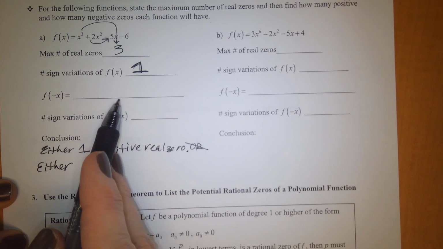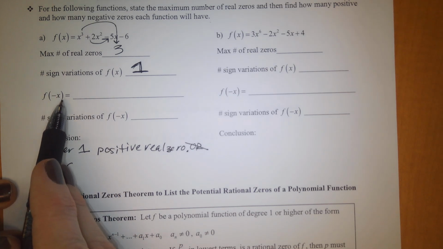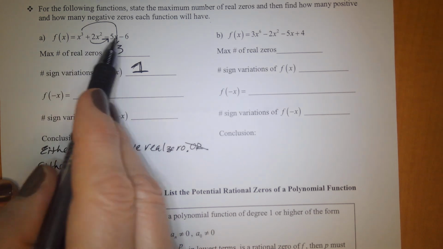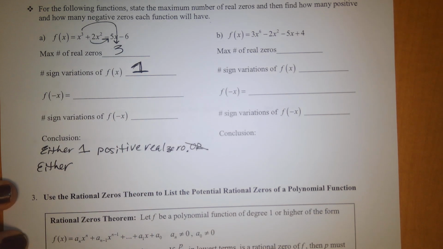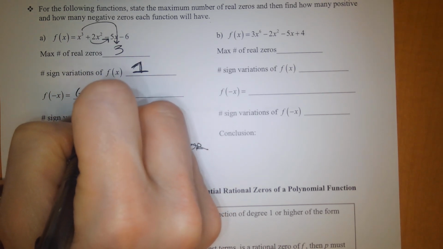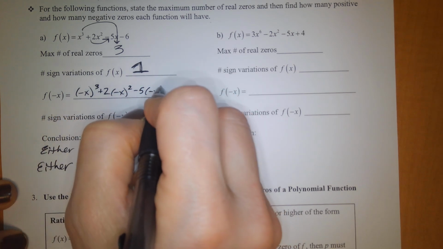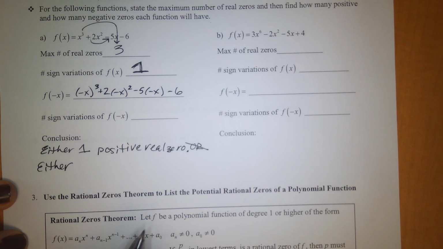To do the negative zeros, the possibilities will be the number of sign variations when I plug negative x into the function. So if we plug negative x into the original function, we're going to get negative x cubed plus 2 times negative x squared minus 5 times negative x minus 6.